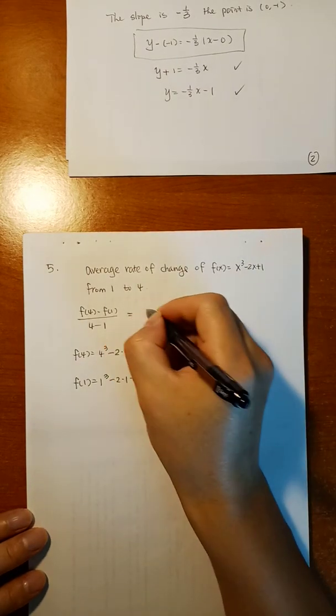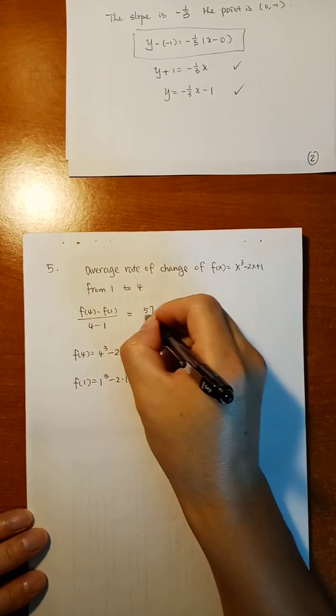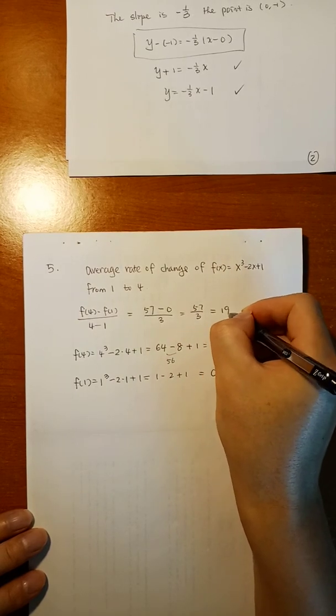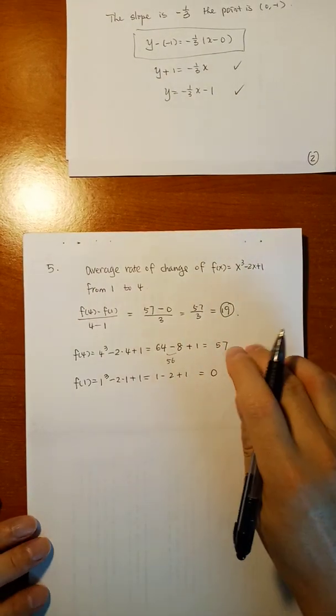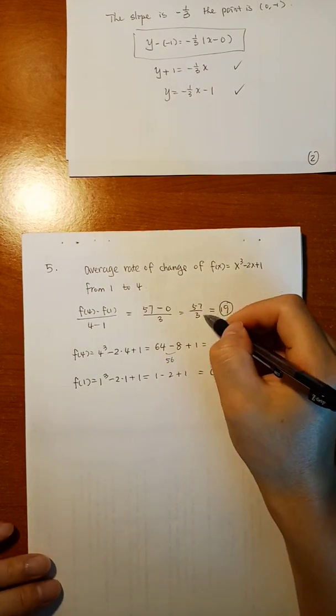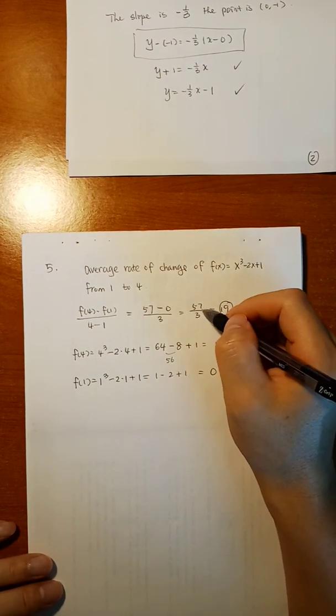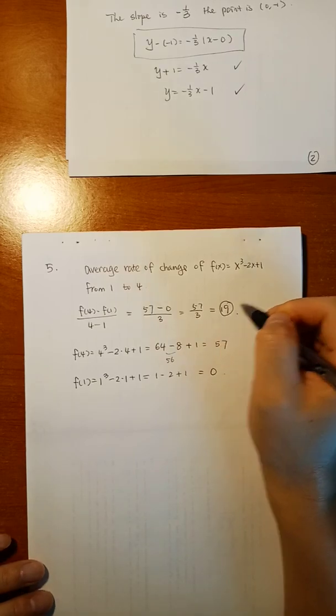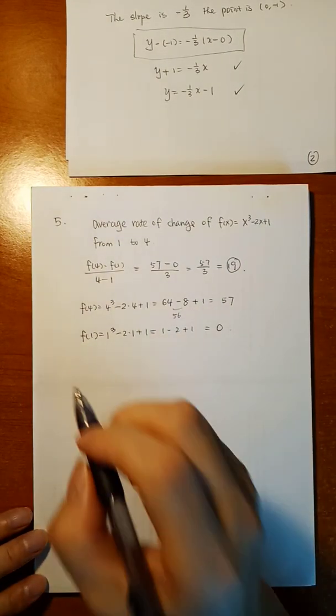So it's 57 minus 0 over 3. It's 57 over 3. You do the computation, it's 19. This is an integer. Some of you didn't try to compute this 57 over 3. I still give you the points, okay? But it is 19.